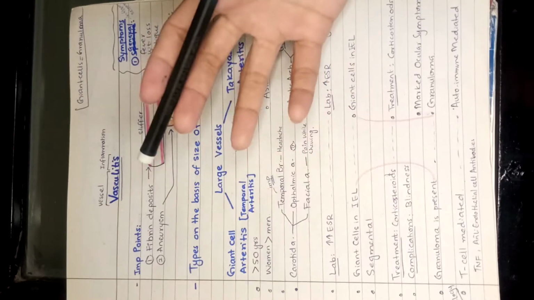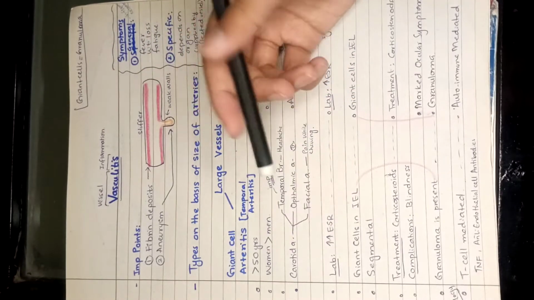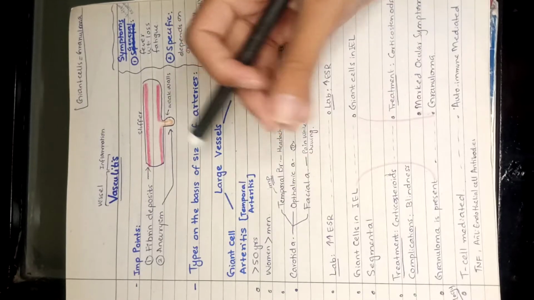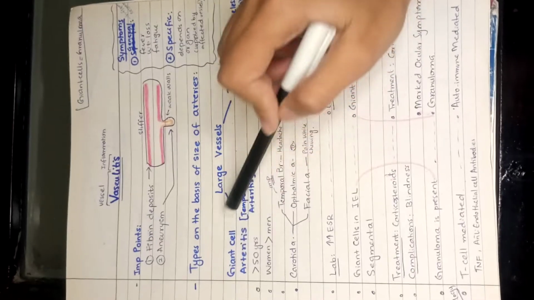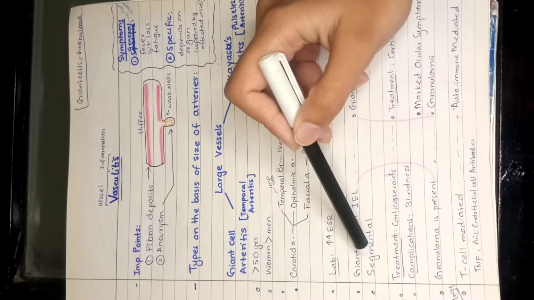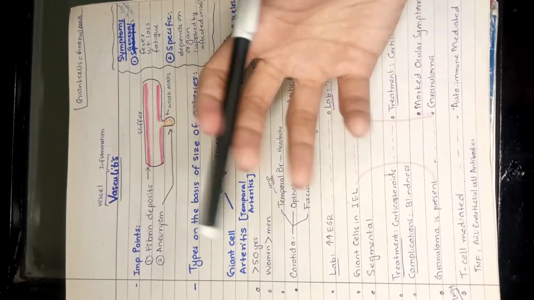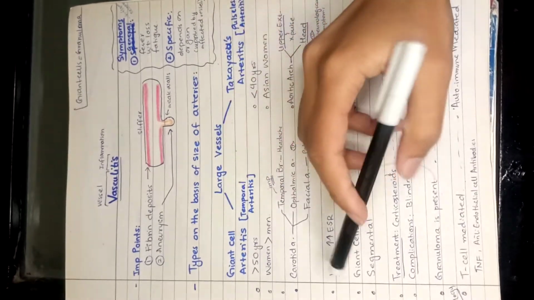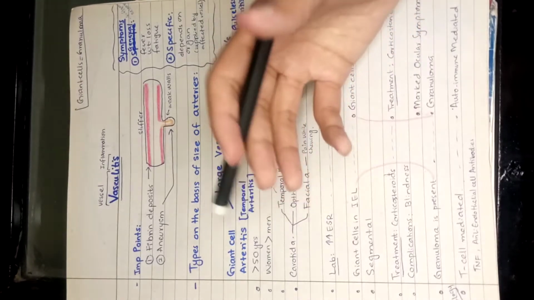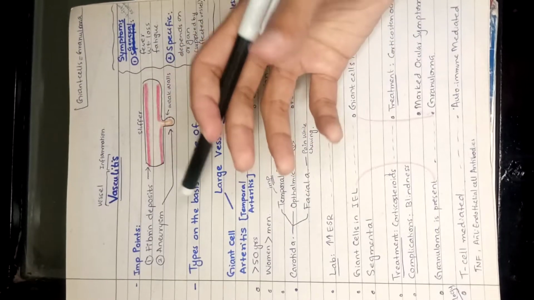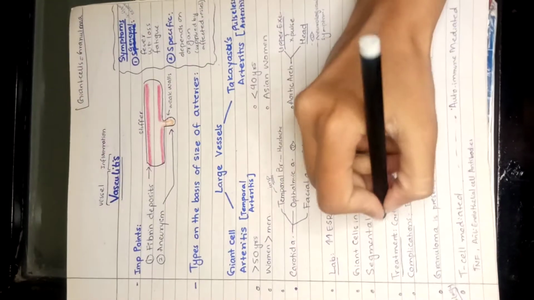The internal elastic lamina is a thin sheet of connective tissue that is present between the tunica intima and the tunica media. What is present in giant cell arteritis is the granuloma. The giant cells are basically the granulomas, right? The granulomas are present there, and this is segmental. It means that it would produce the disease in the form of segments.